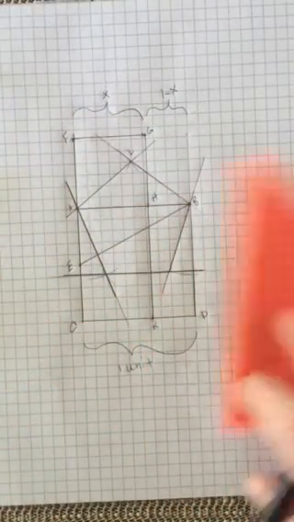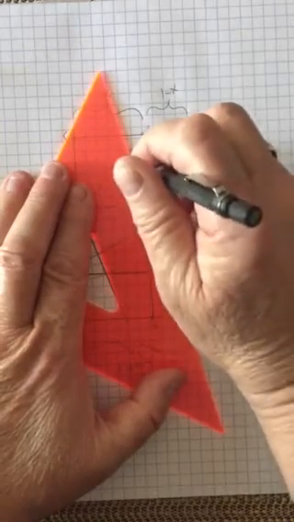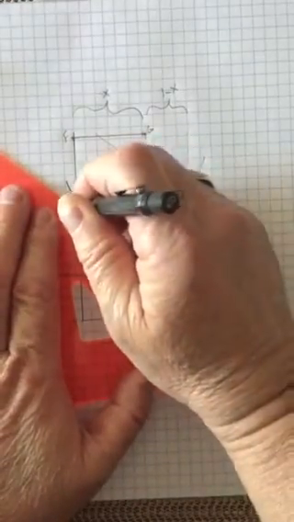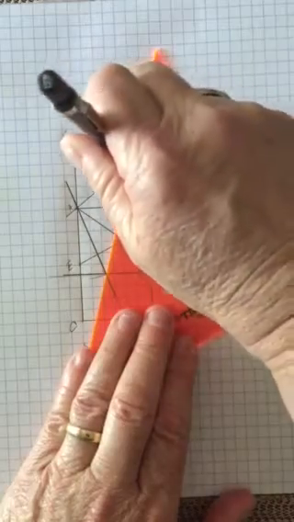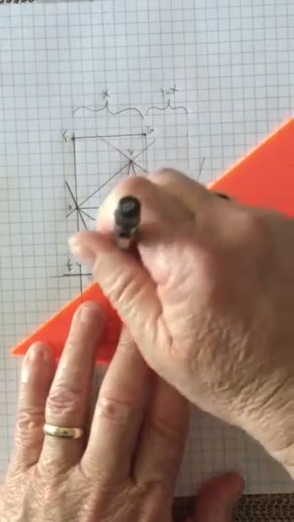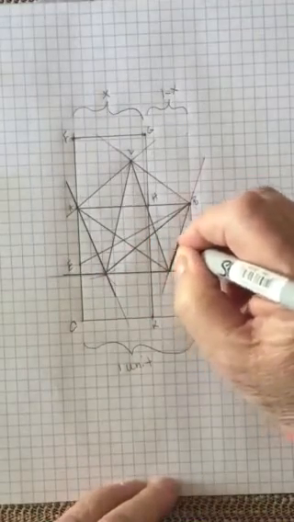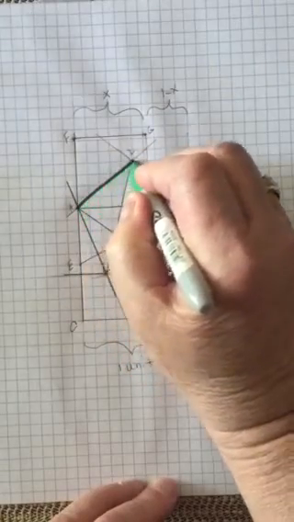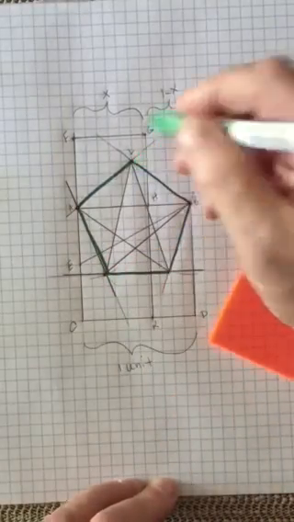And there's the pentagon. Now if you want to make the pentagram, you just finish in your diagonals. So here's the pentagon. Pentagram.